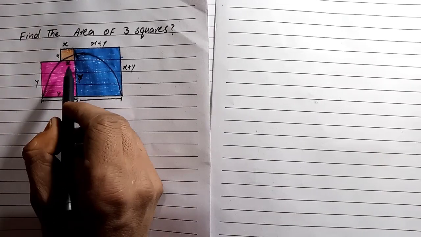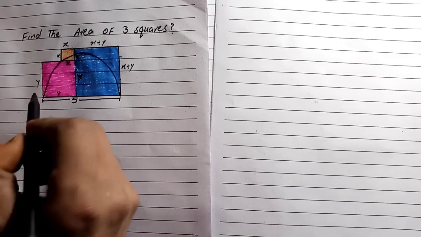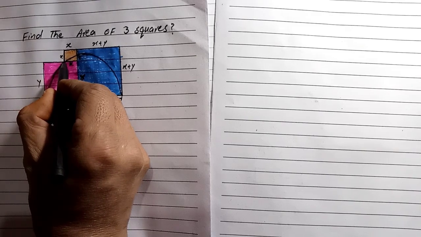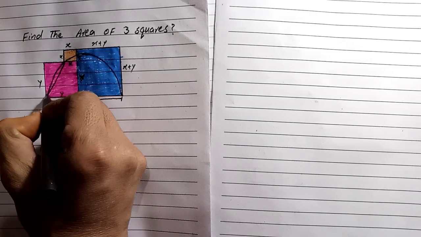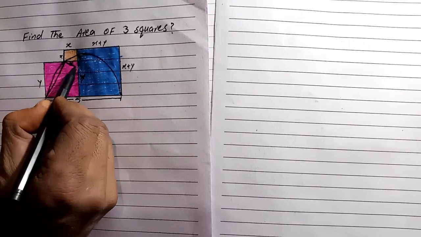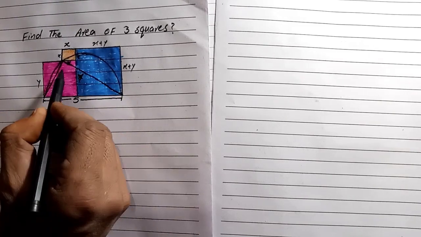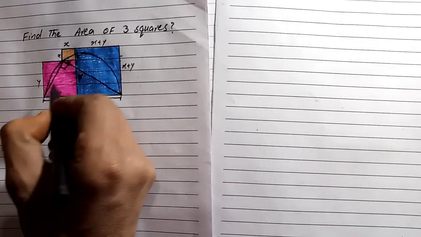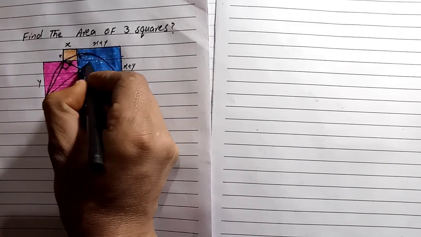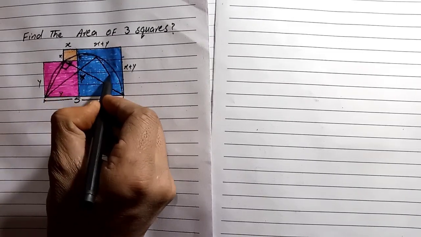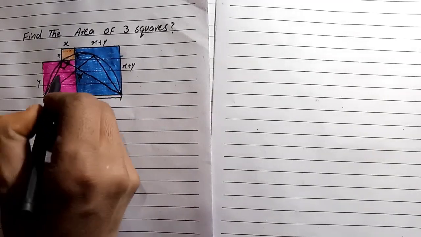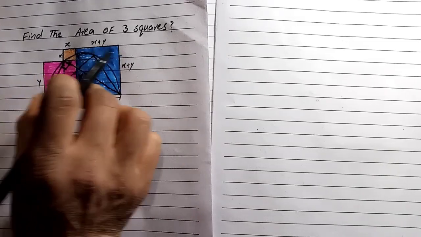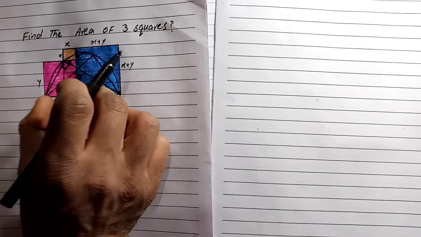And if we see, this is an inscribed semicircle. If we convert this semicircle into a right triangle, if we meet these two and this side to this, then we get a right triangle. This is a semicircle. If we meet all these sides, then we get a right triangle. And if we meet this side to this side, then we get three similar right triangles.